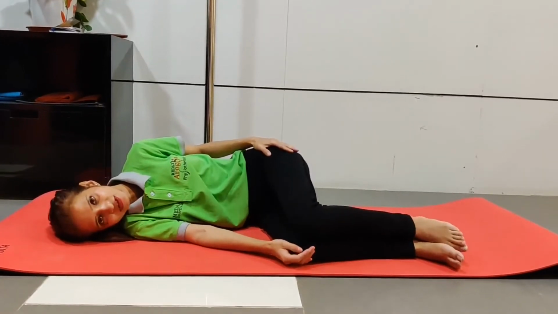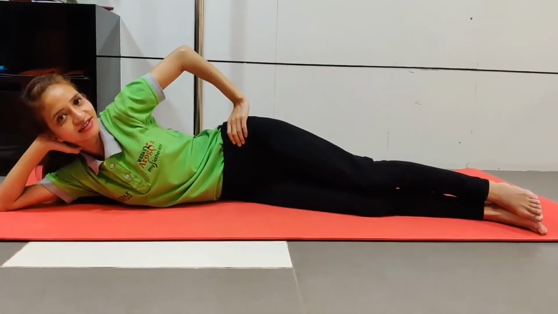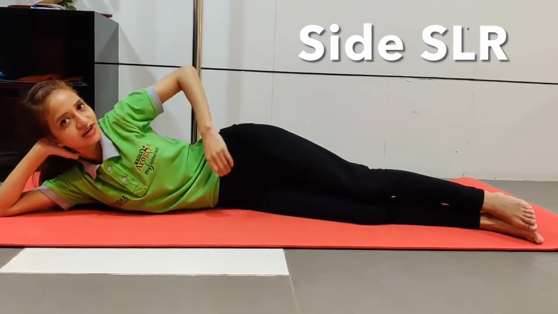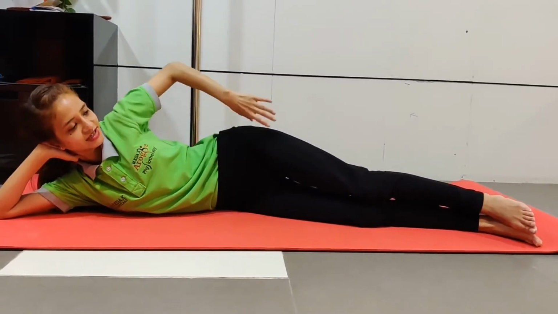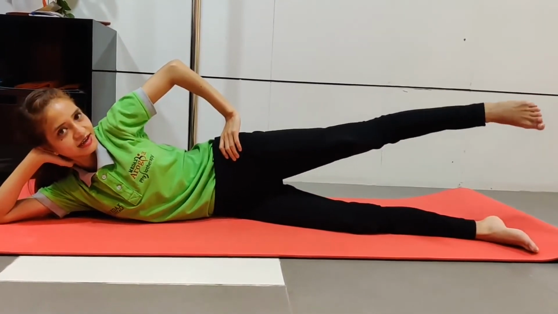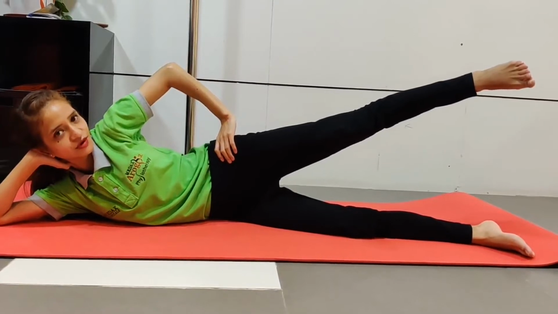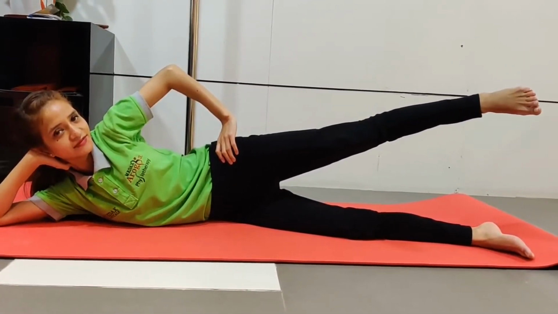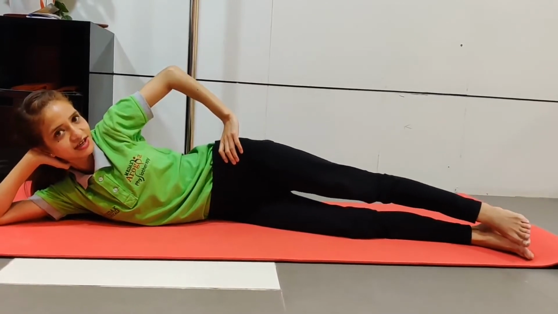The second strengthening exercise is the side SLR. You need to lie down on the unaffected side and the affected side should be on top. Then try to lift the affected side as much as you can and hold for 10 seconds, and repeat as much as you are comfortable and bring it back to the starting position.